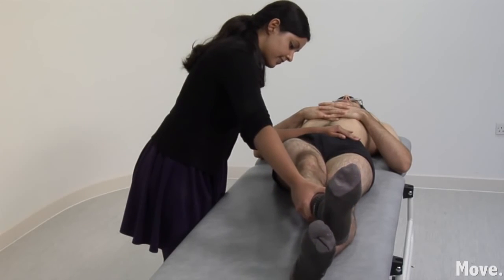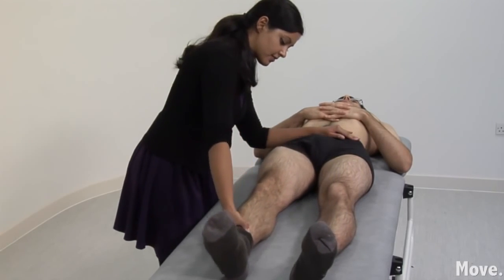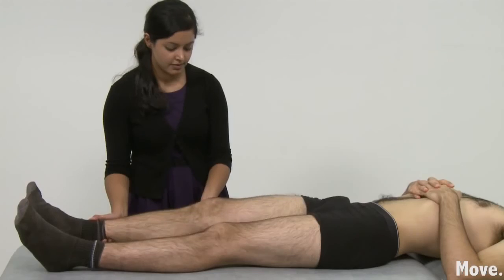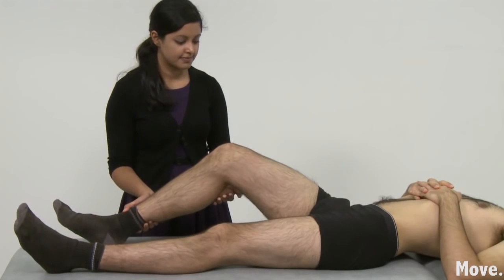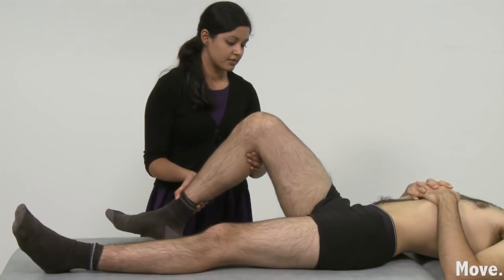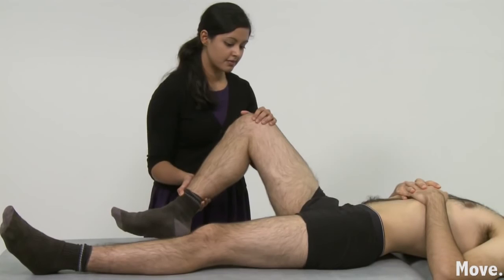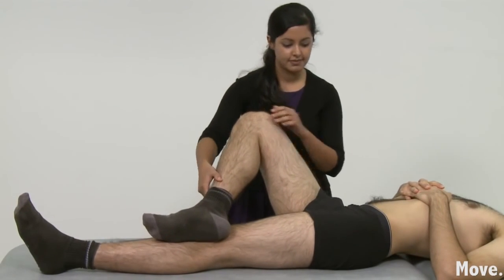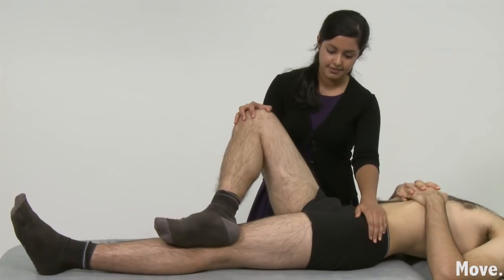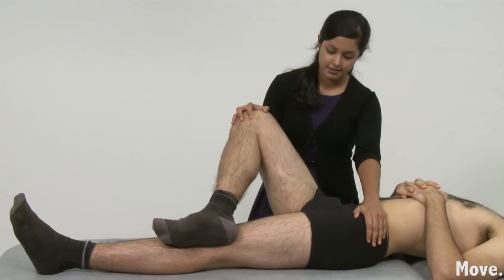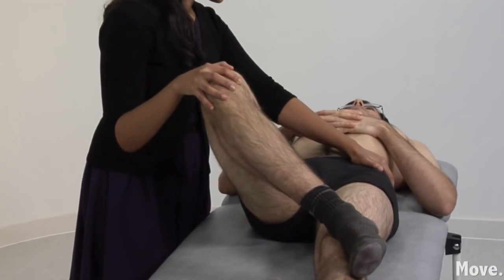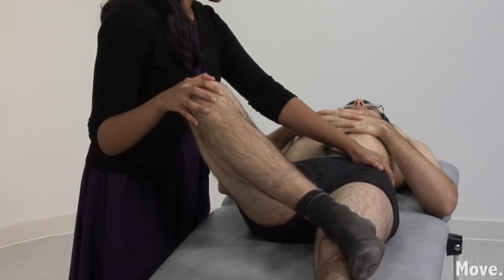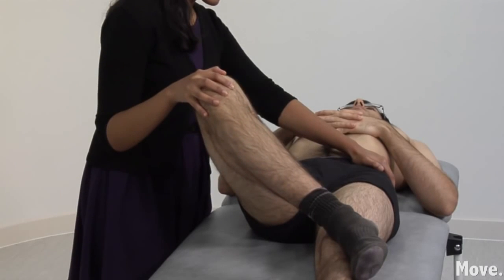Special additional tests include FABER and FADIR. FABER is an acronym which stands for the position of the hip during the test: flexion, abduction, and external rotation. Place the ankle above the contralateral knee. Stabilize the ASIS on the other side and push down gently on the knee. Reproduction of hip pain and restriction of movement indicates intra-articular pathology, such as osteoarthritis, while sacroiliac pain may suggest sacroiliac joint dysfunction.